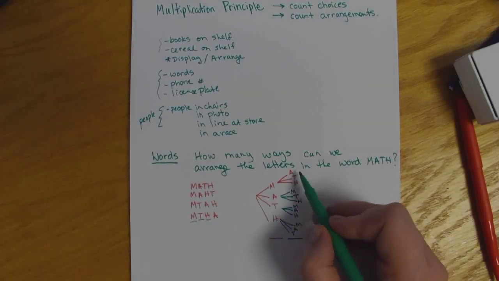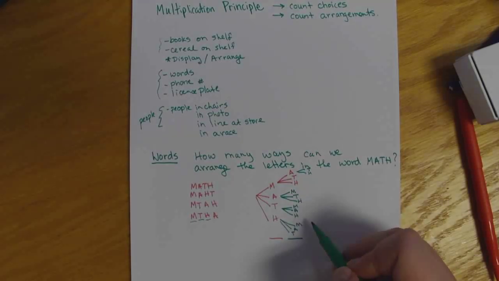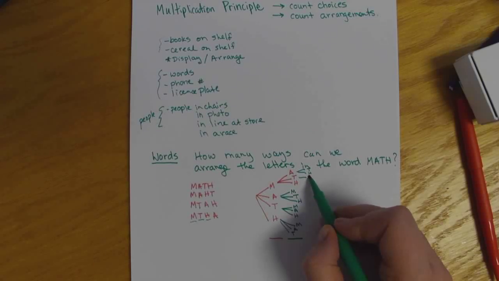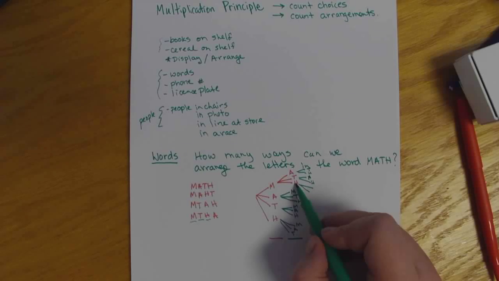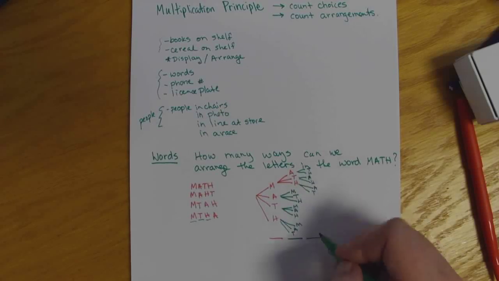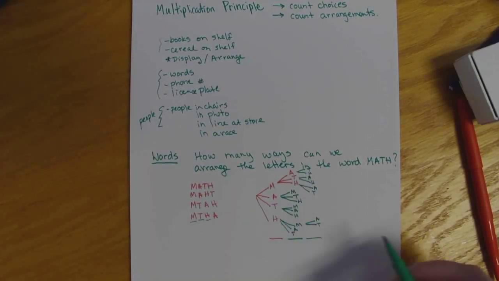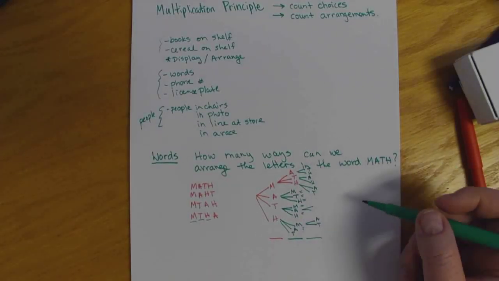And then the third spot, there's only 2 letters to choose from. For this one, the T or the H. M, then T was chosen, so here I could pick the A or the H next. And here the M and then the H was chosen, so the A or the T next. And I could fill this in. Basically that third spot for each of these, here's the H and then the M, so I could pick the A or the T next. We'll just put a couple of these on, but you could fill this all in with the 2 letters for each. If I'd made it a bit bigger, I could probably do that.